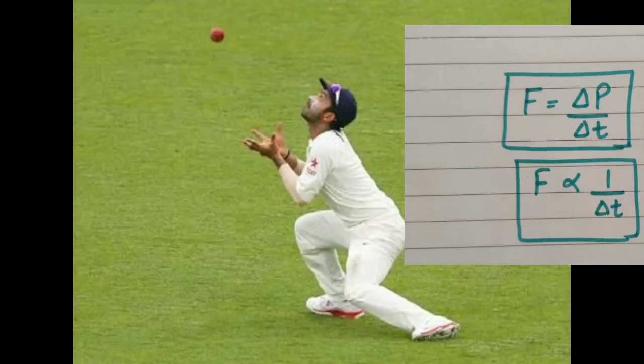A fast moving ball has a large momentum, and in stopping the cricket ball, the momentum of the ball has to be reduced to zero. Now, if the player does not lower his hands while catching the ball, the time is small and a large retarding force has to be applied. Hence, his hands are injured. On the other hand, when the player lowers his hands while catching the ball, the time to stop the ball is increased.